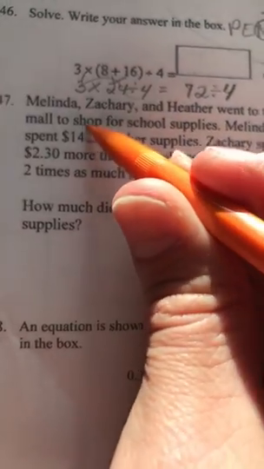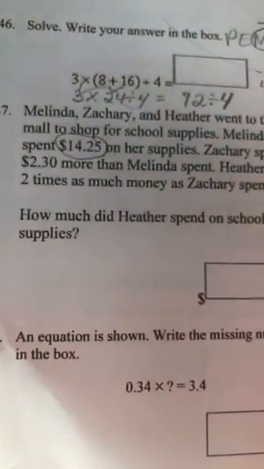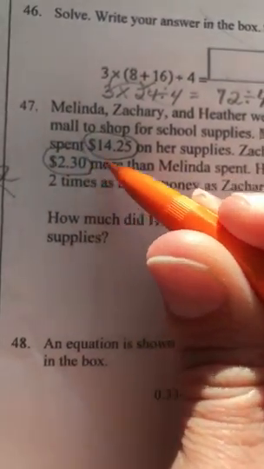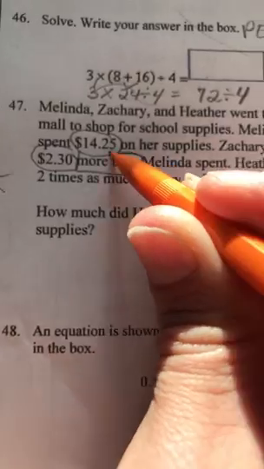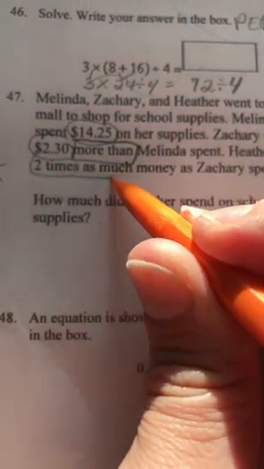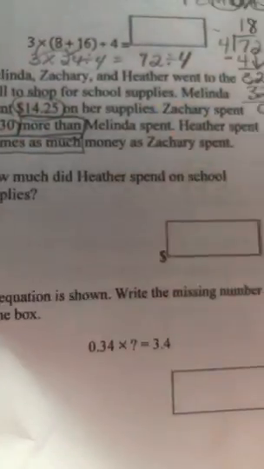Let's see. I know that Melinda spent $14.25. Zachary spent $2.30 more than Melinda. And Heather spent 2 times as much as Zachary.